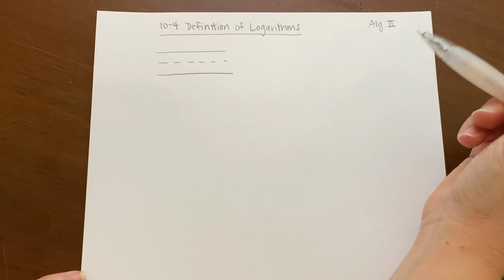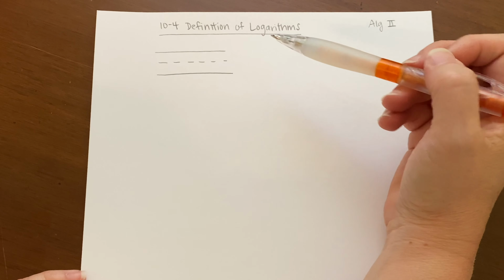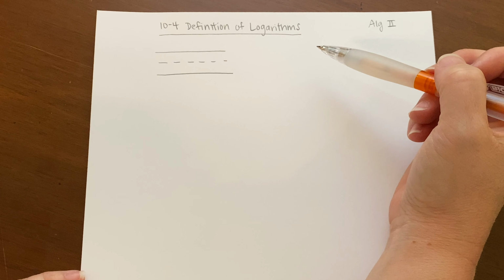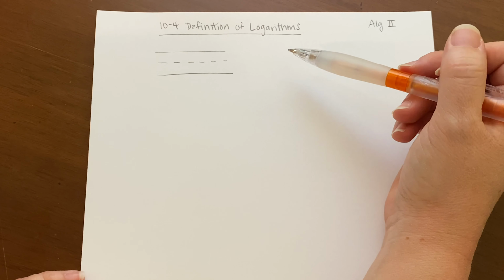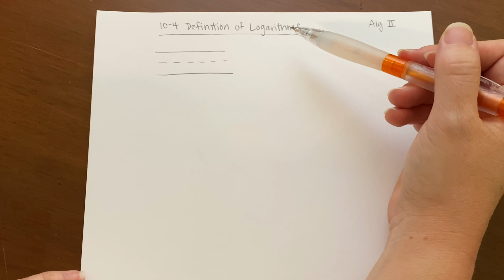Hello everyone, this is Algebra 2, section 10.4, Definition of Logarithms. So this is a pretty exciting day for us. We're going to learn something that you probably have never seen before.